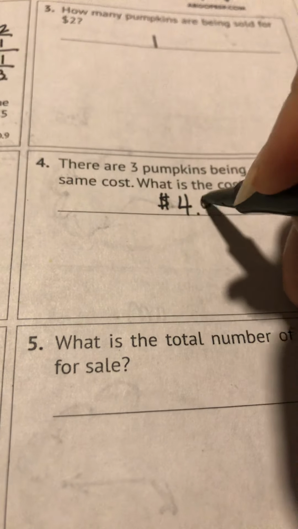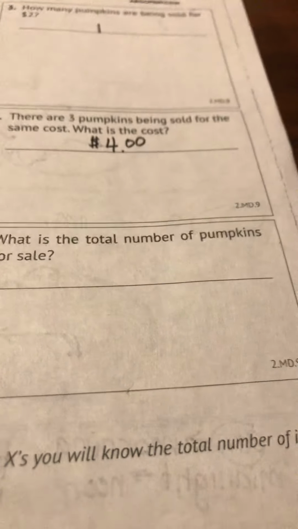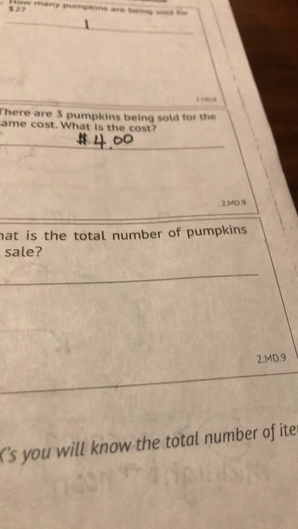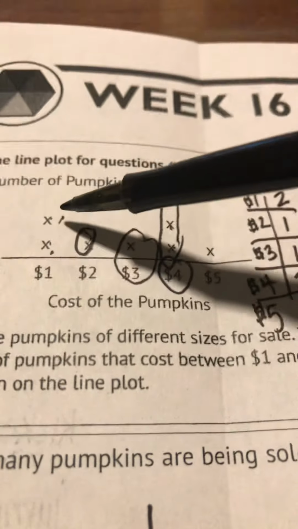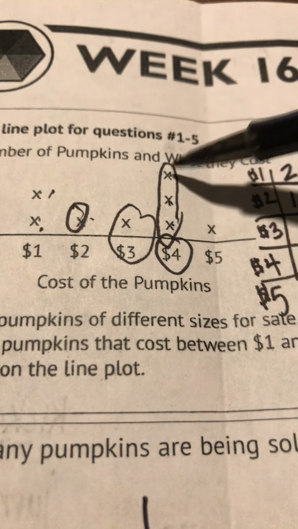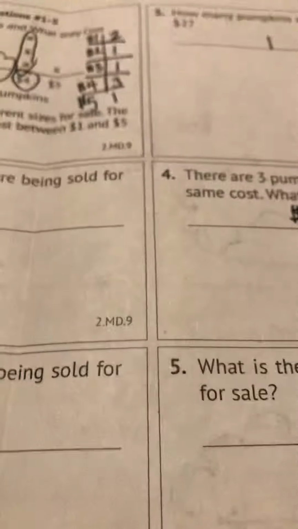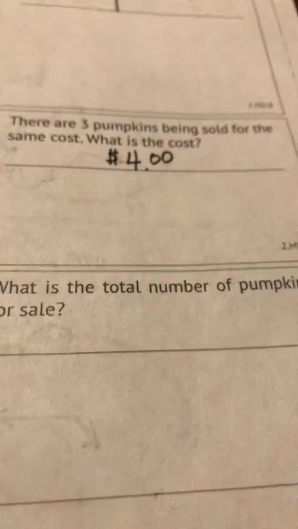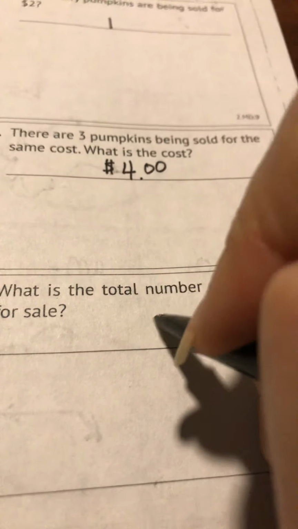Remember your dollar sign, your decimal point. And what is the total number of pumpkins for sale? Well, that means we need to count all of our X's. So let's go back and count all of our X's. 1, 2, 3, 4, 5, 6, 7, and 8. So the total number of pumpkins for sale is 8.